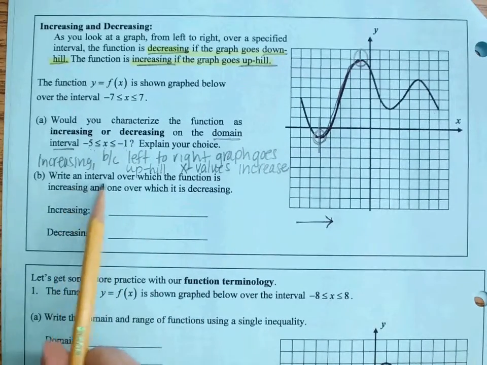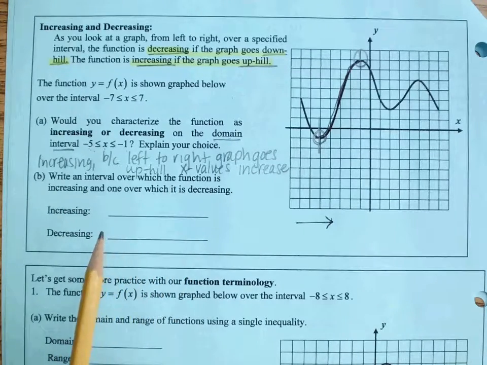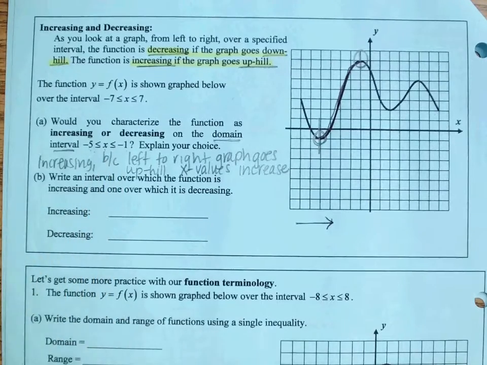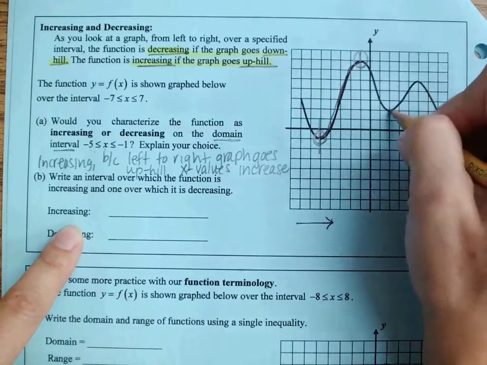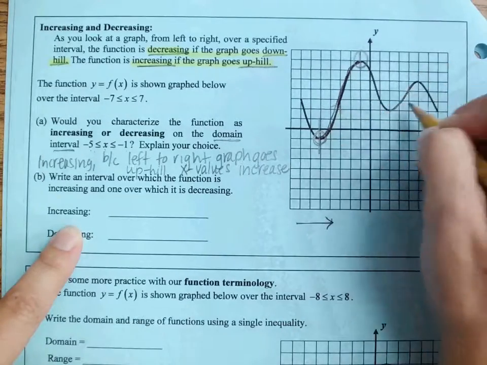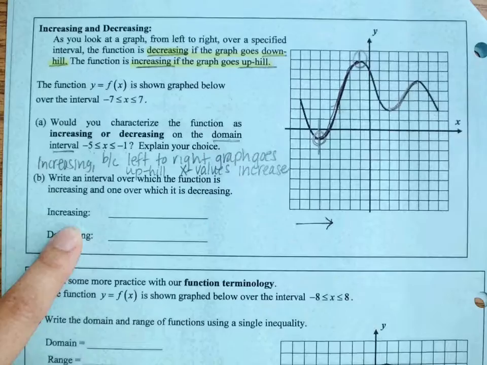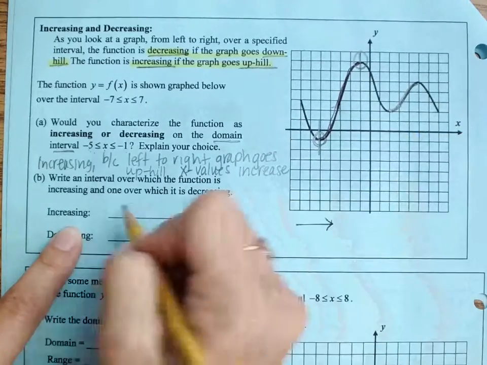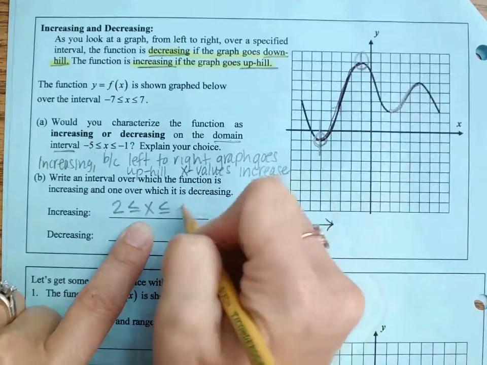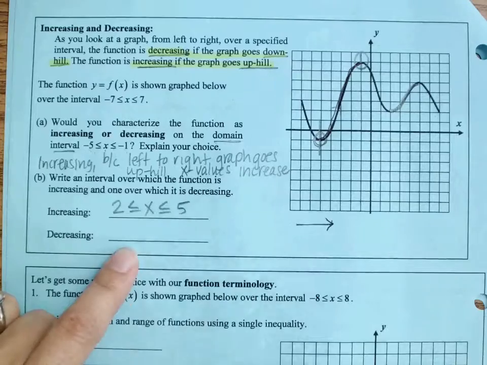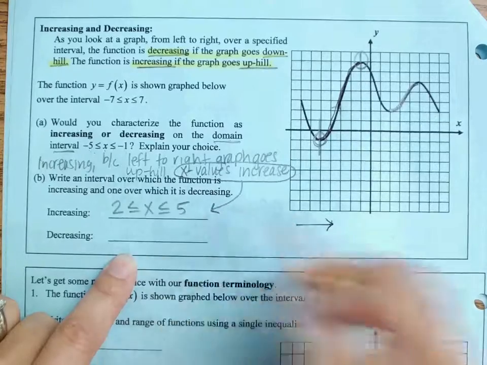All right, part B, write an interval over which the function is increasing and one over which it is decreasing. So we're going to find different intervals. For increasing, this is again where I'm looking for an uphill. Like we had up here, here I have another uphill. We're going to focus on our x values. So it starts at positive 2, because again we're talking about x values, and it goes to positive 5. This is again where your x values are increasing.